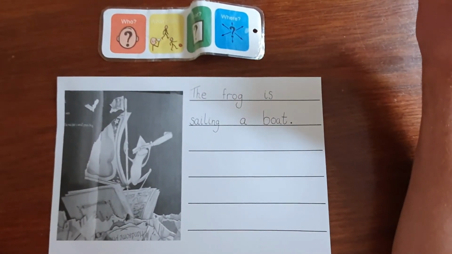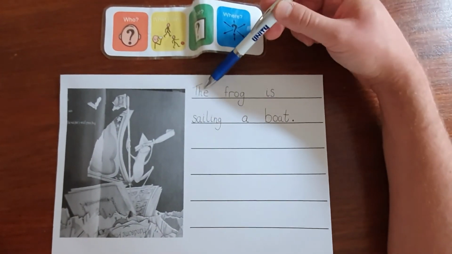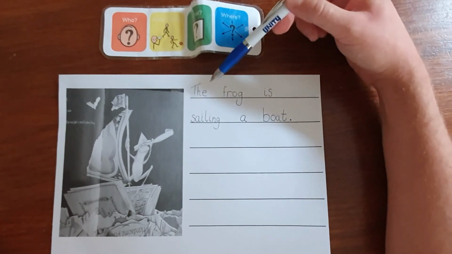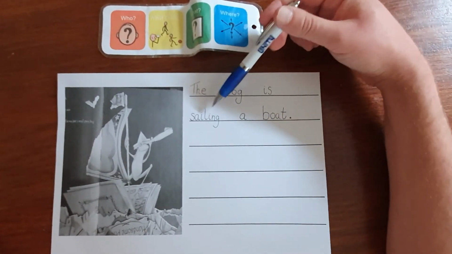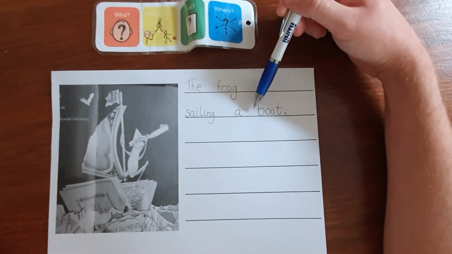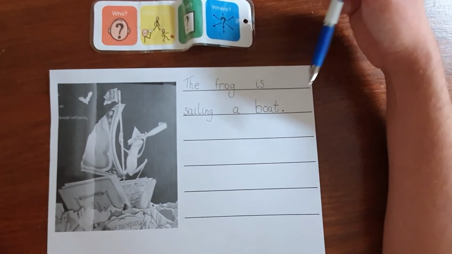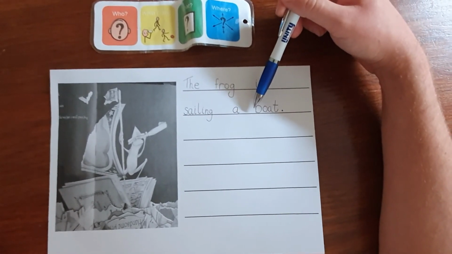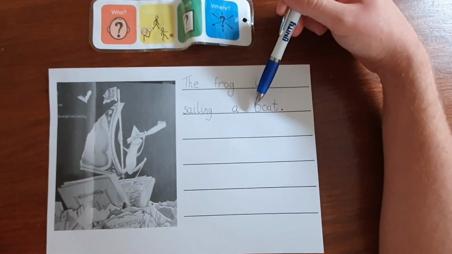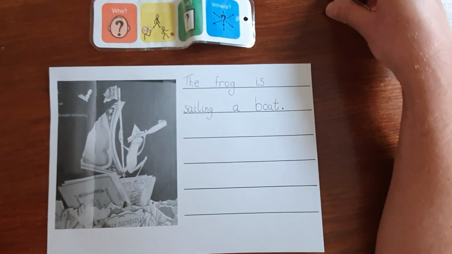Those words we use to describe things. So it could have been the little frog or the cheeky frog is sailing a magnificent boat, a magical boat, a teeny tiny delicate boat. Delicate, which means very fragile and easy to break.